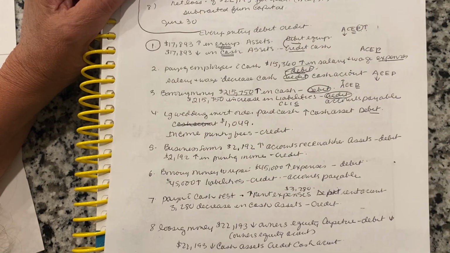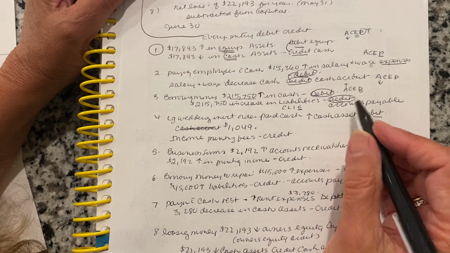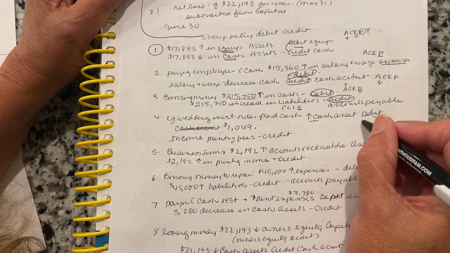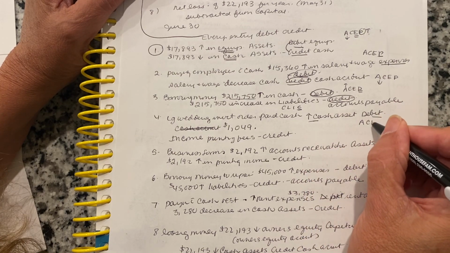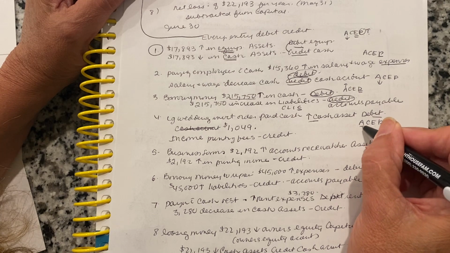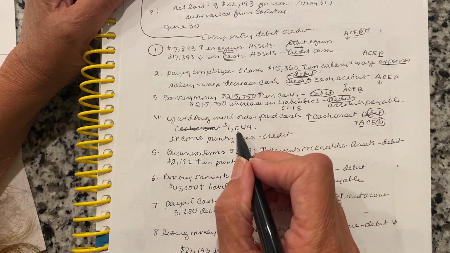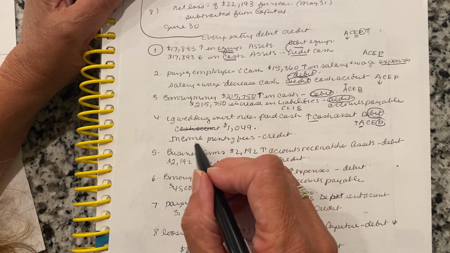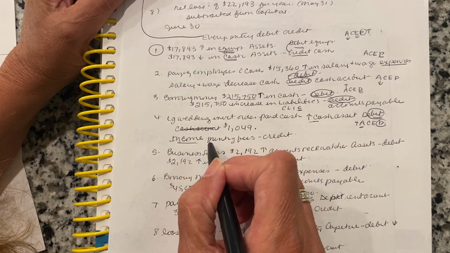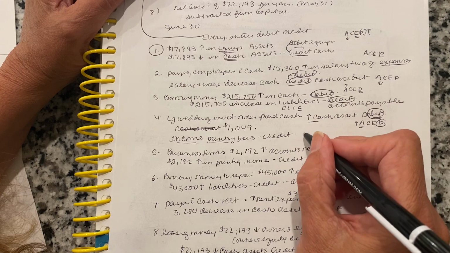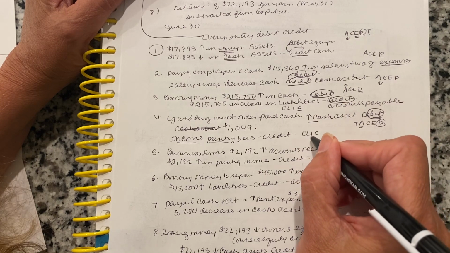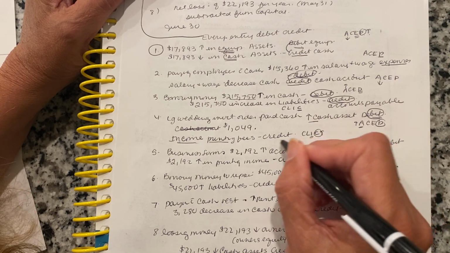So the wedding invitations, they're going to increase our cash. So if they're increasing our cash, an asset, it's going to be a debit. Income, though, you're bringing in income because you're printing fees, you know. So you increase your income, it's going to be a credit.